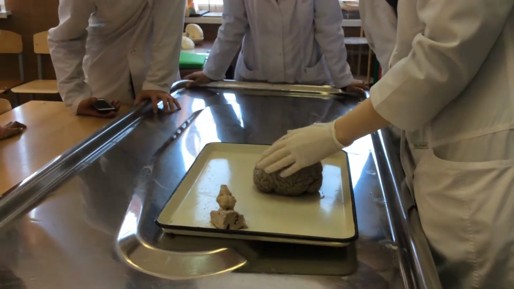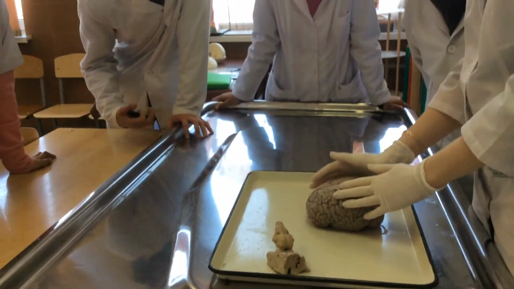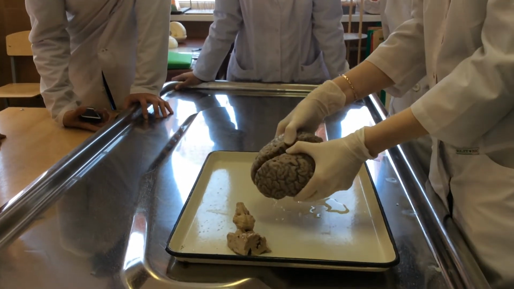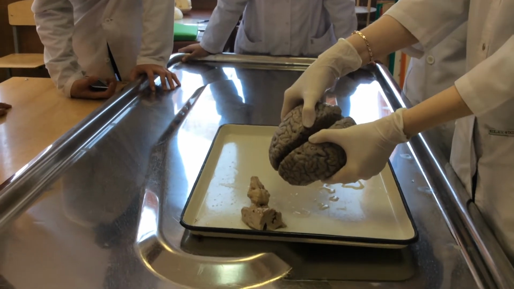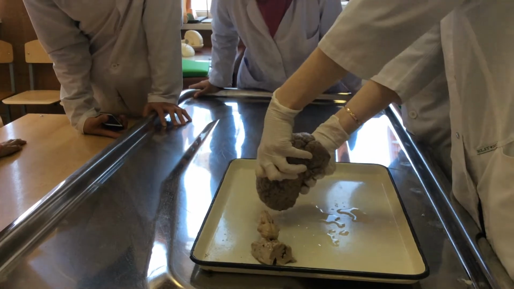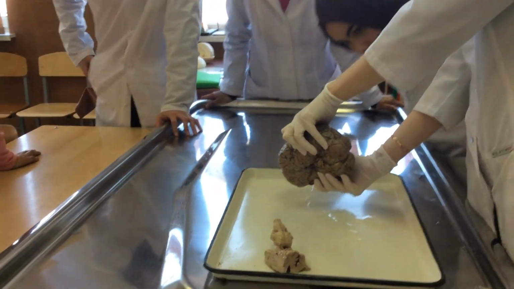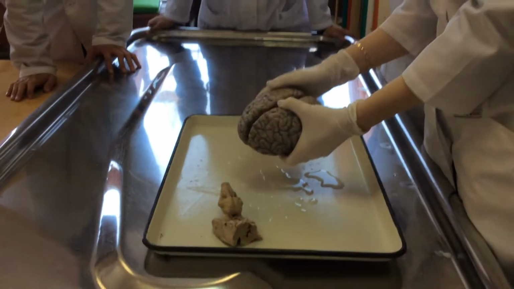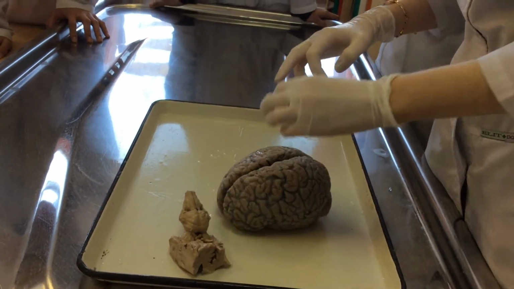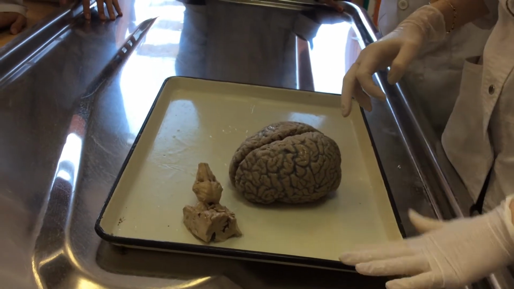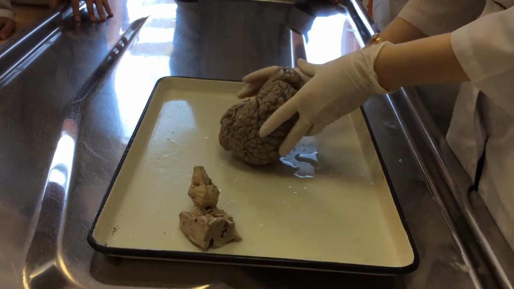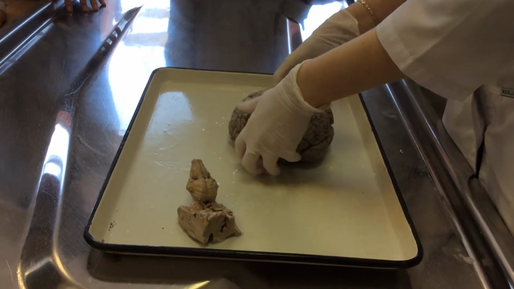In our previous class about the brain, we said it consists of two hemispheres, right and left. The two hemispheres connect together through the corpus callosum. So this one white line is the corpus callosum. Each hemisphere consists of a superior lateral surface, then an inferior surface, and a medial surface.